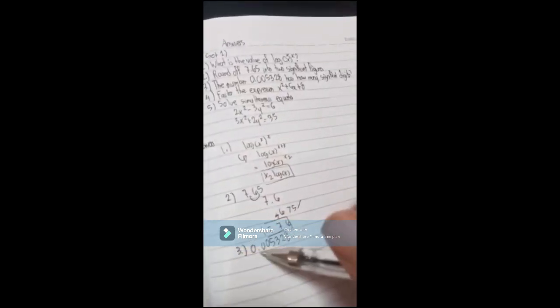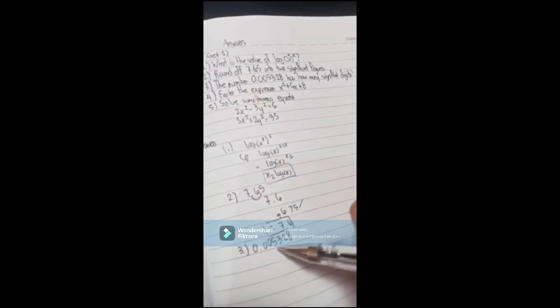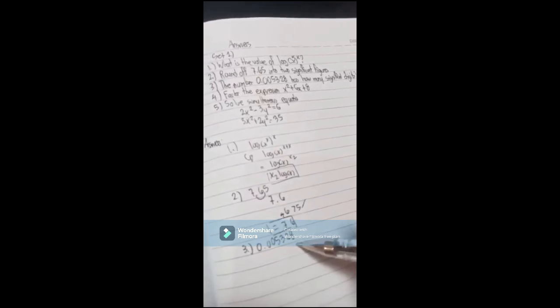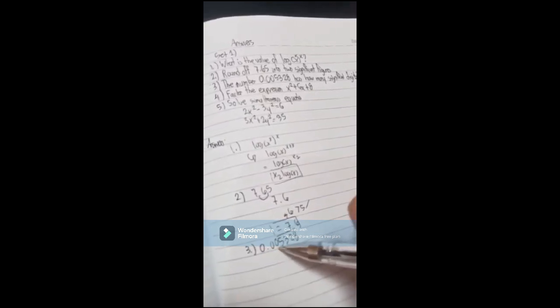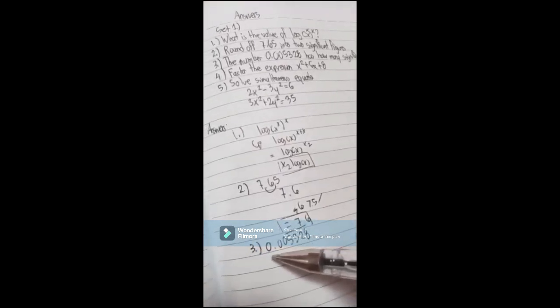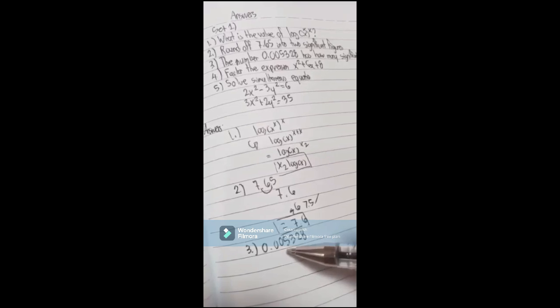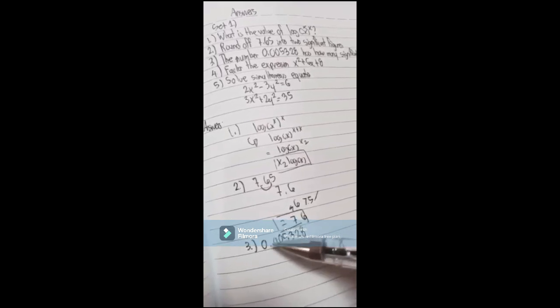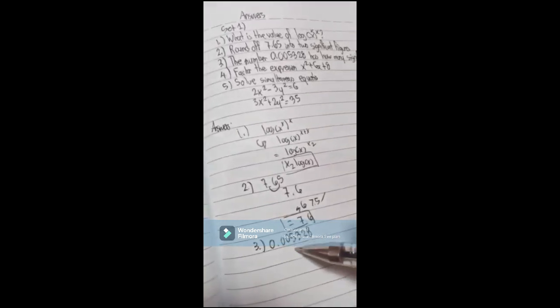In this number, we have 1, 2, 3, 4, 5, 6, 7 digits, but the rule in significant digits is that zeros to the left are never significant, so we only have these as the significant numbers.